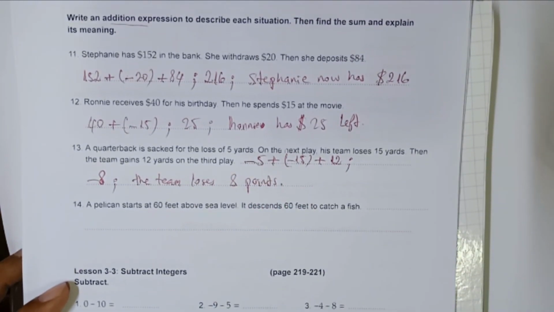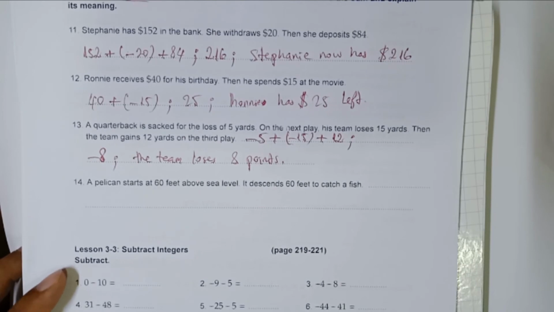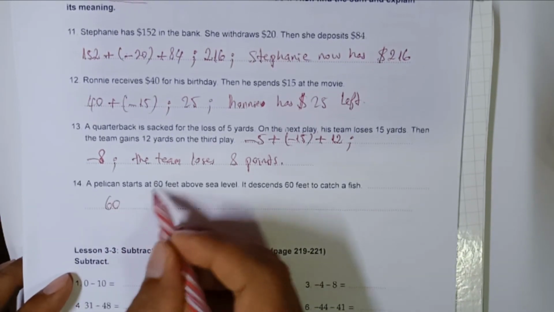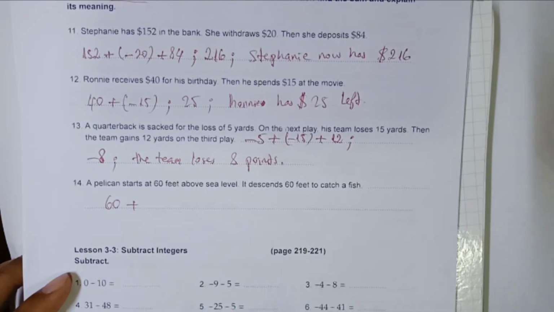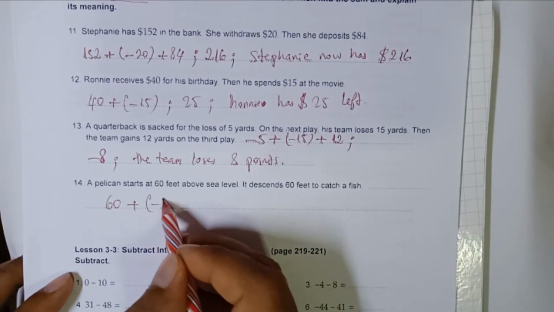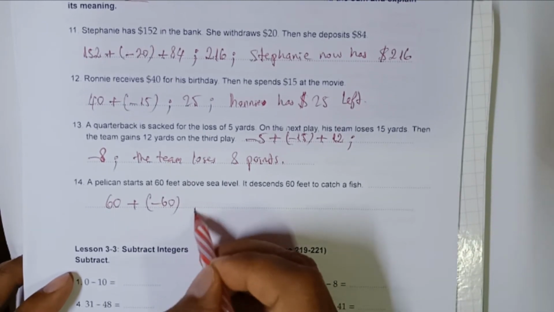Okay. Last number in section 3-2. A pelican starts at 60 feet above sea level. Alright, addition expression. It descends 60 feet. Alright, so it's minus 60 like this.